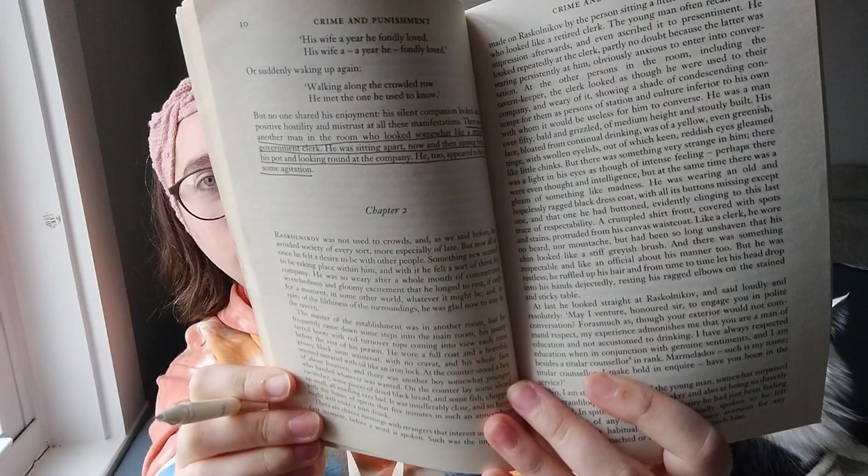Then we have another new character who's a little bit screaming, and that's the end of chapter 1. So that is how I annotate.